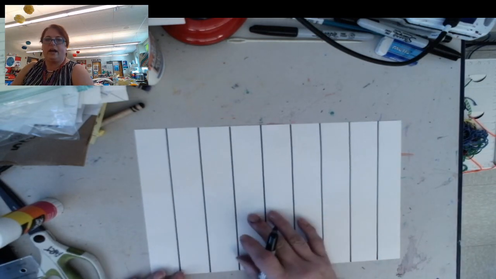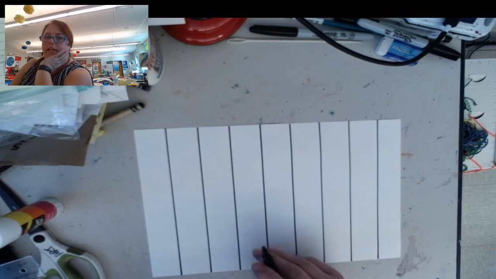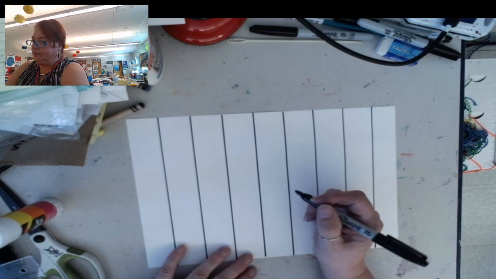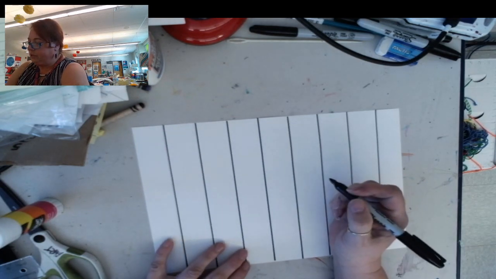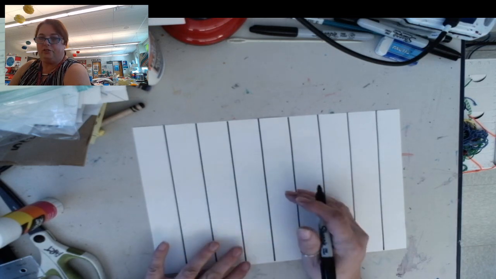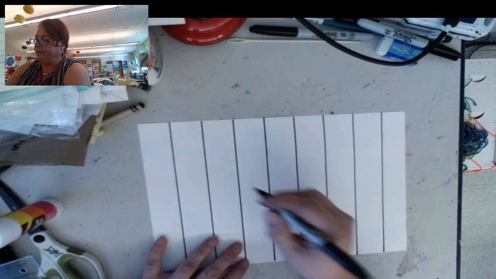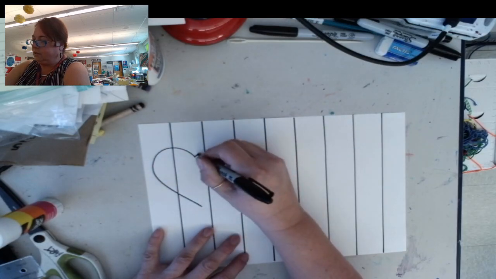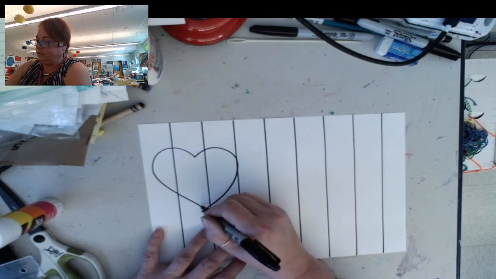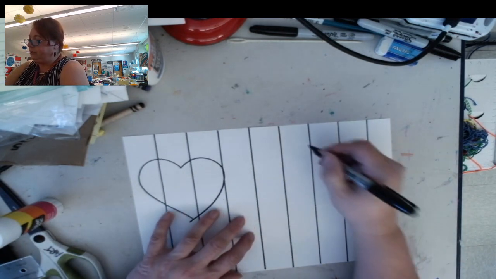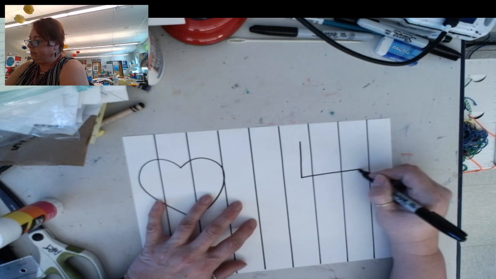Now we're going to draw some shapes, and we want to make them pretty big, and it doesn't matter where you draw them. So I'm going to do a heart. And I'm going to do a rectangle.